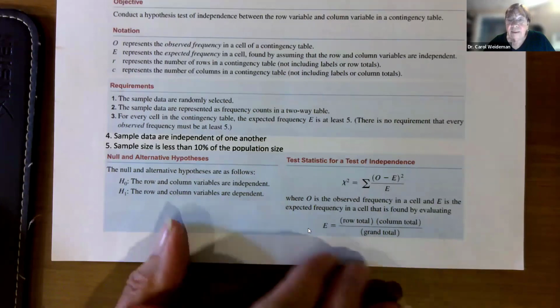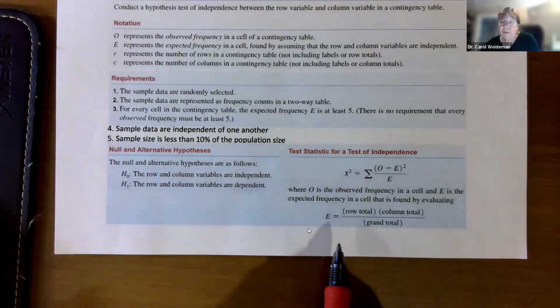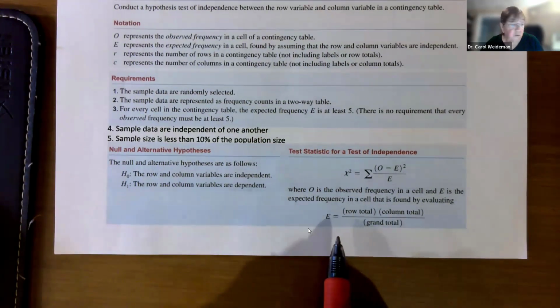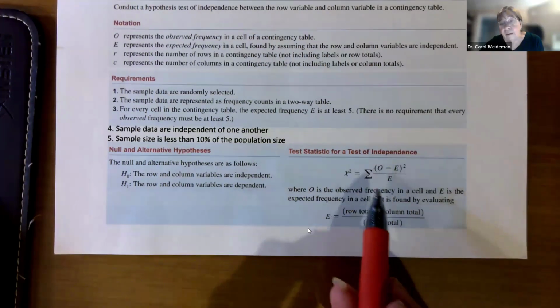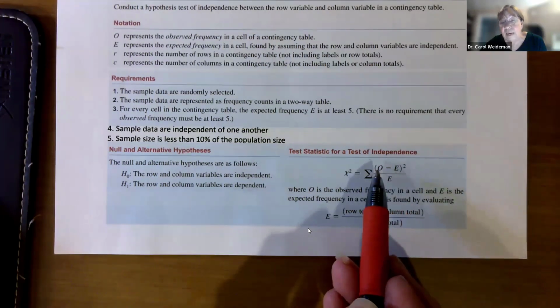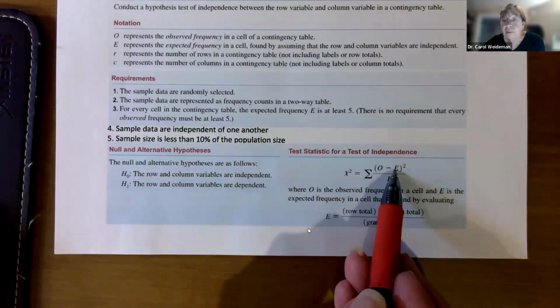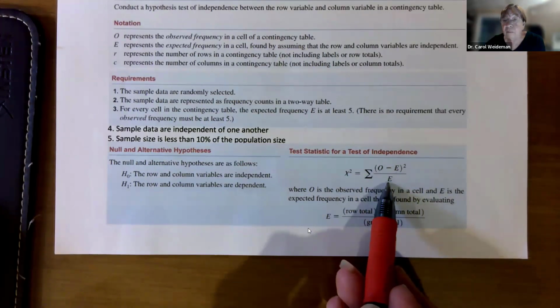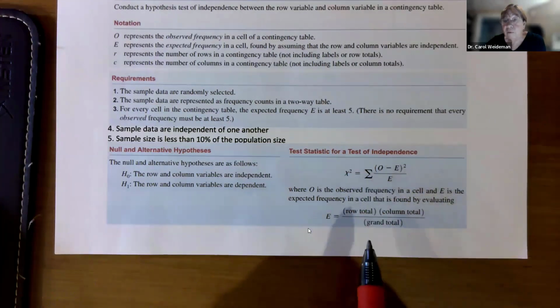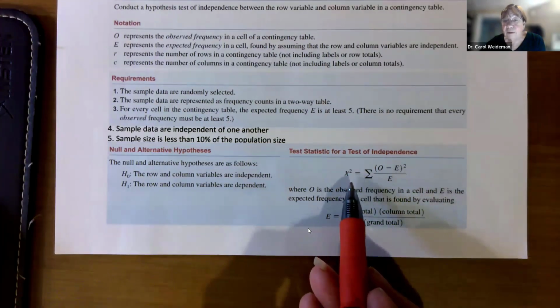And our test statistic is called a chi-square. So we have a new test statistic and a new distribution. I'm going to talk to you about that on the next page. But what we do to calculate the test statistic is, in each cell of the table, we take the observed value minus what we expect, square that, and divide by what we expect. So we kind of standardize it, almost like a z-score. And then we add that up for all the cells. And that's called the chi-square statistic.